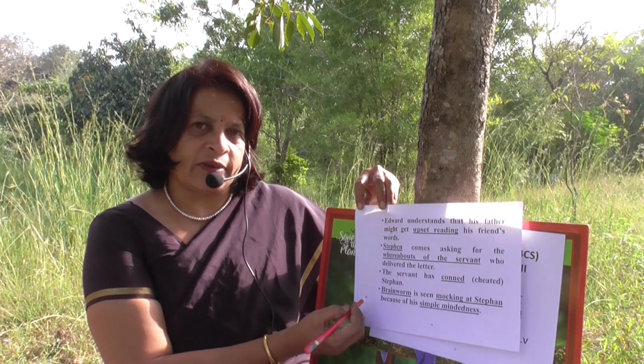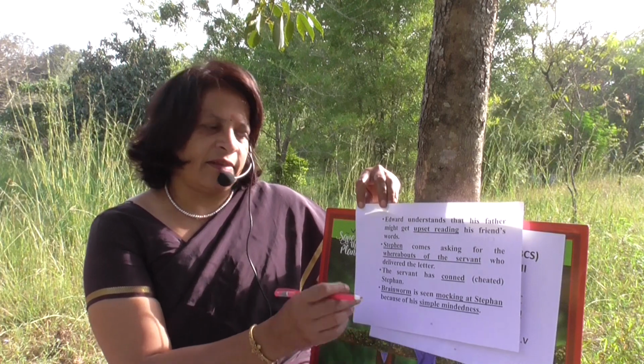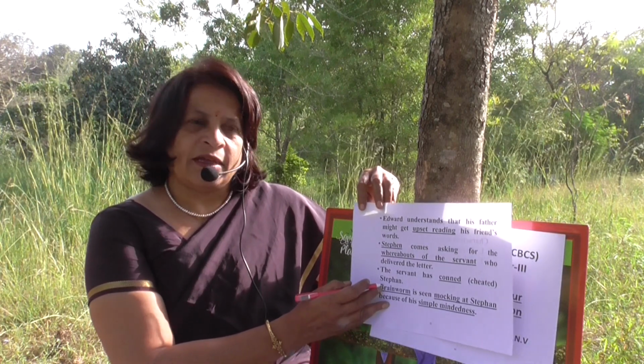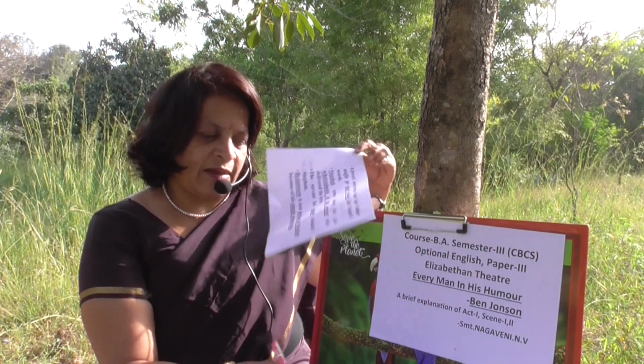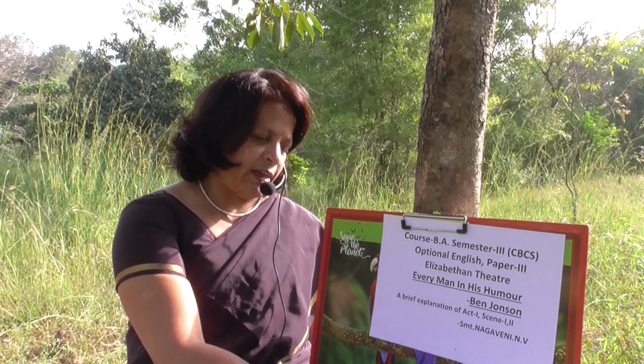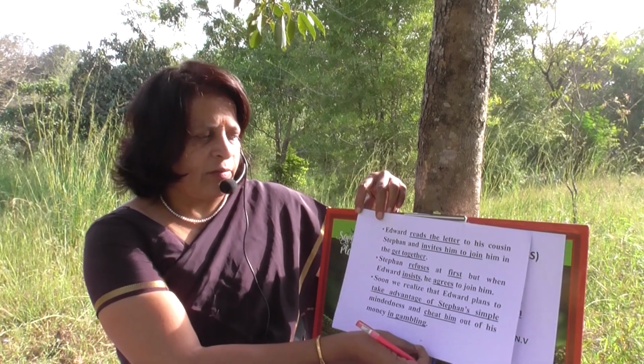Stephen looks for the servant, but gets cheated by the servant, and Brainworm is mocking Stephen's simple-mindedness for being cheated by a servant. Edward reads the letter to his cousin Stephen and invites him to join him in the get-together.